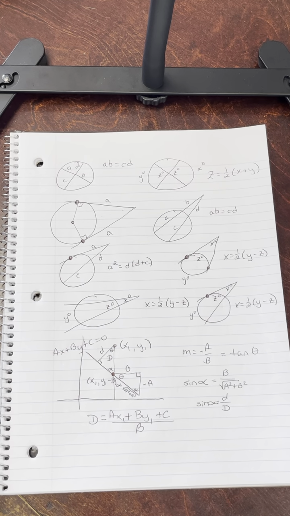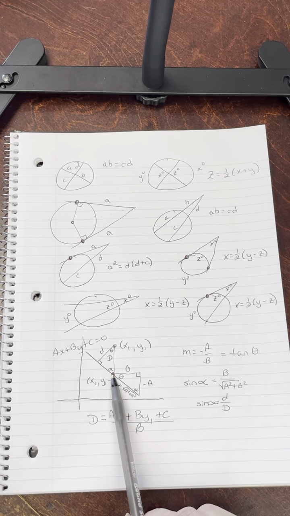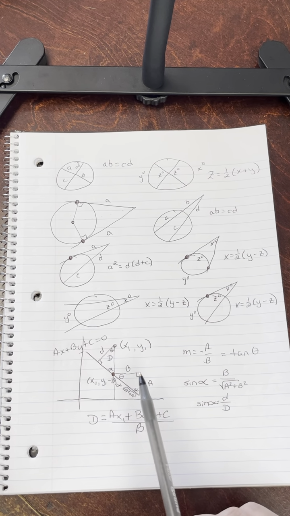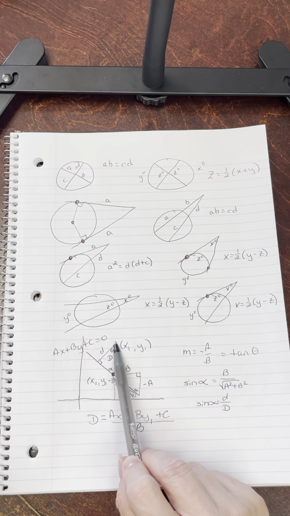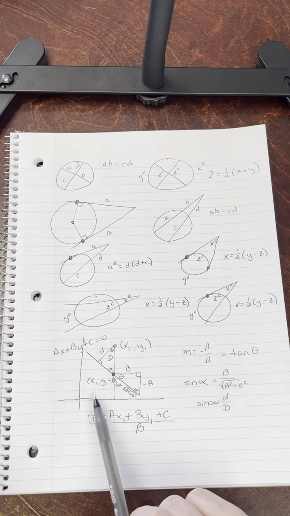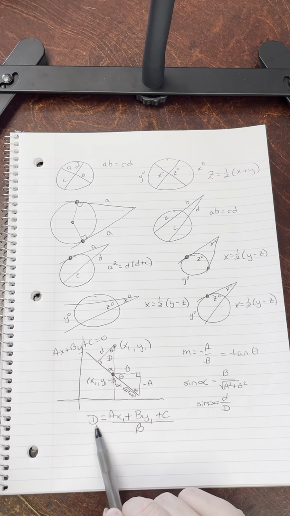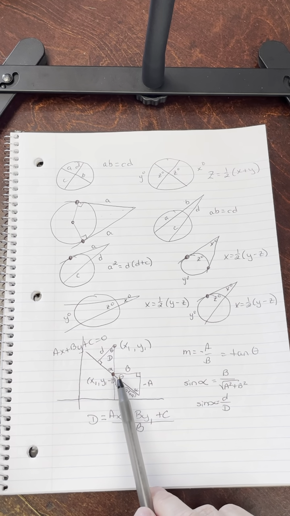All right, so what I've added here is another triangle that is a right triangle connecting here to our original equation in which we had found D, and then I've labeled in some fishy Greek symbols.